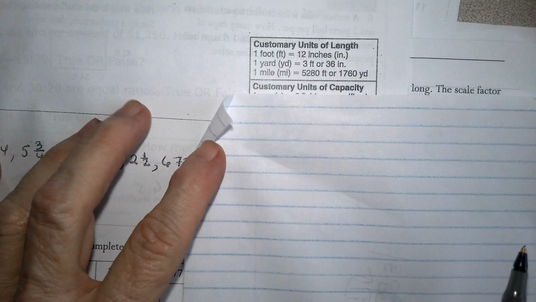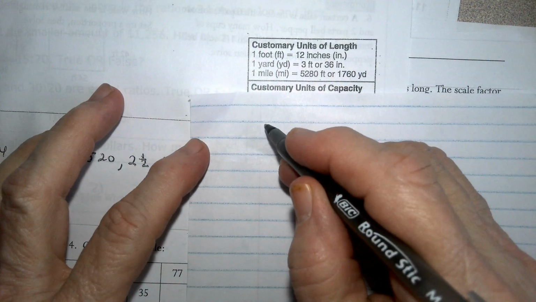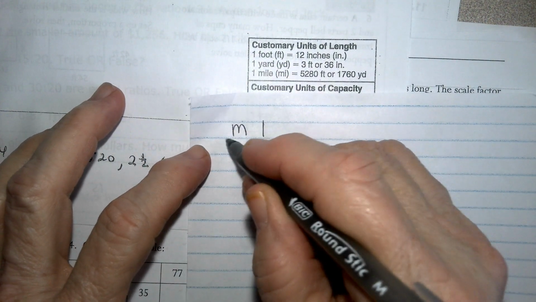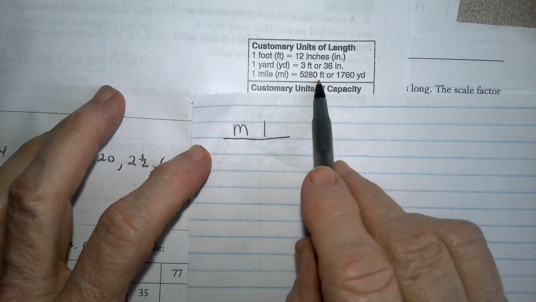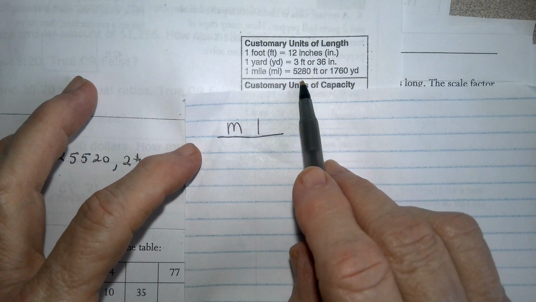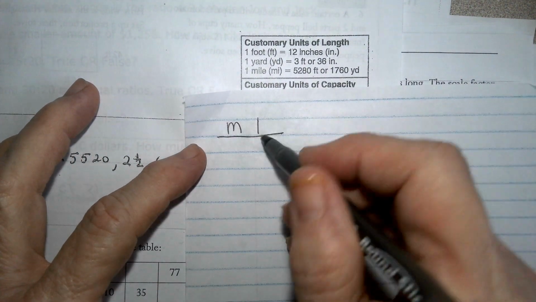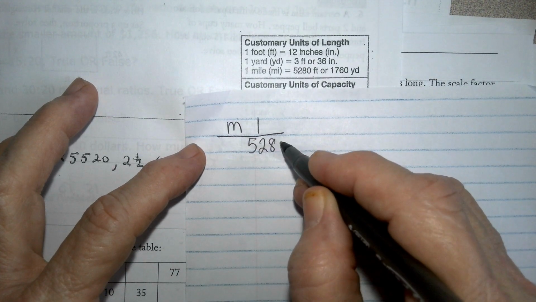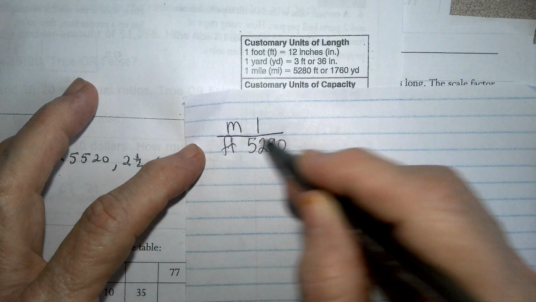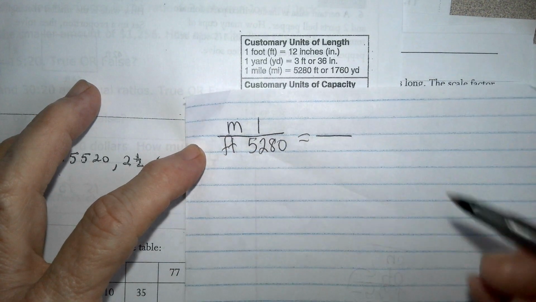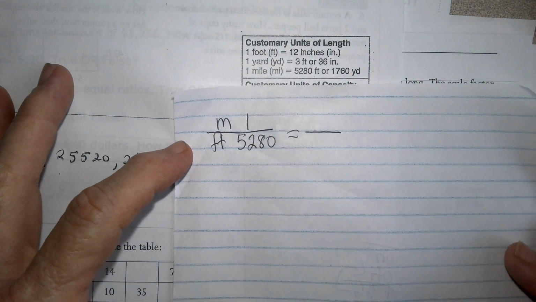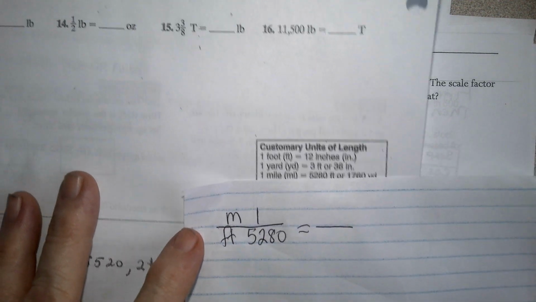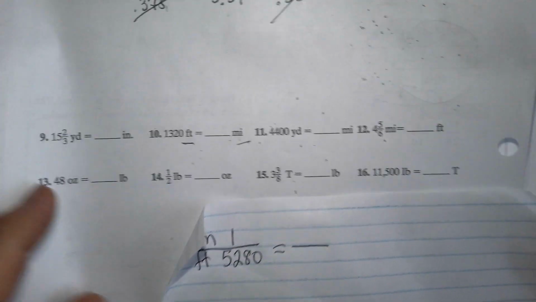your first ratio. I can see that 1 mile equals how many feet? 5,280 feet. Okay. And then on the other side, I'm going to go back to what I'm converting.